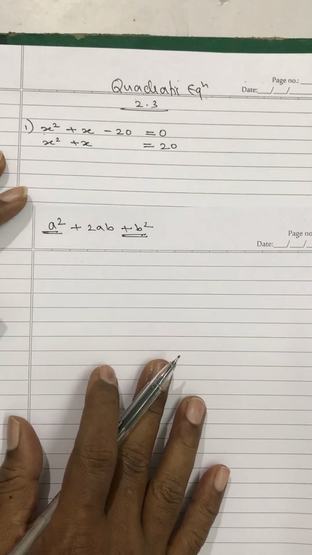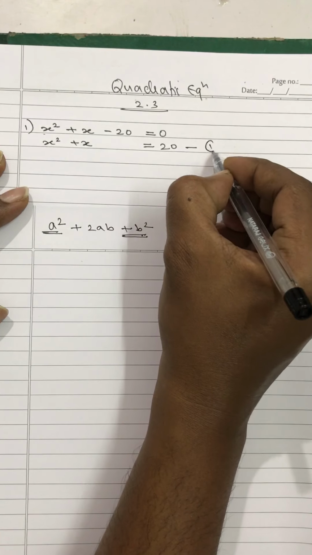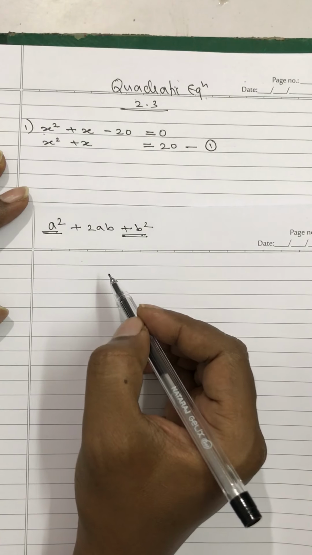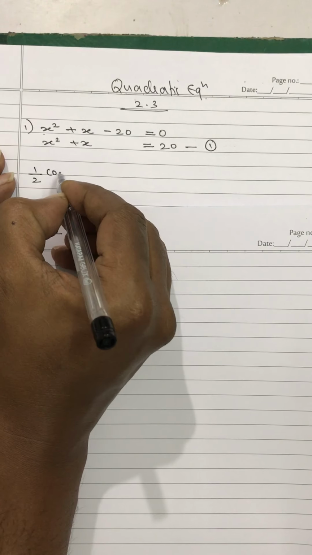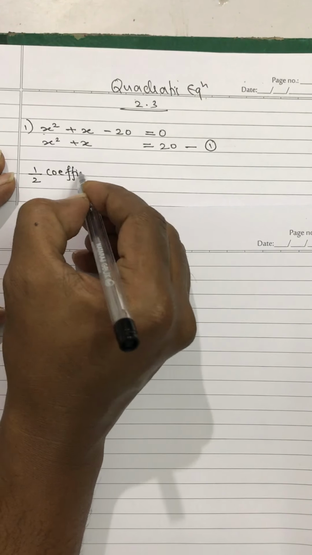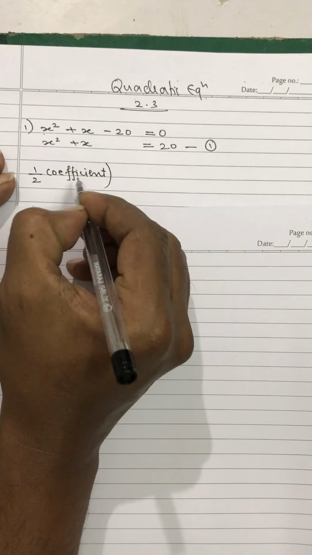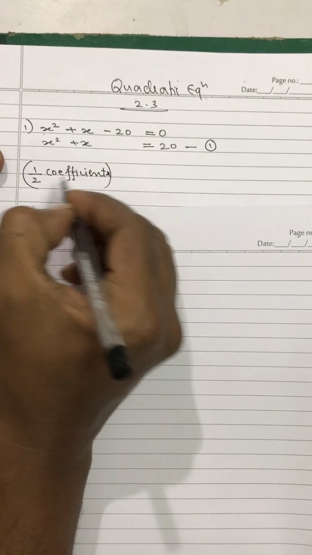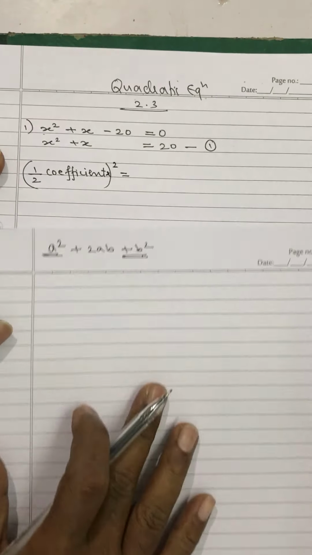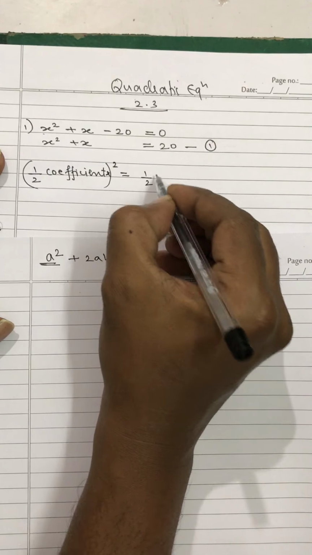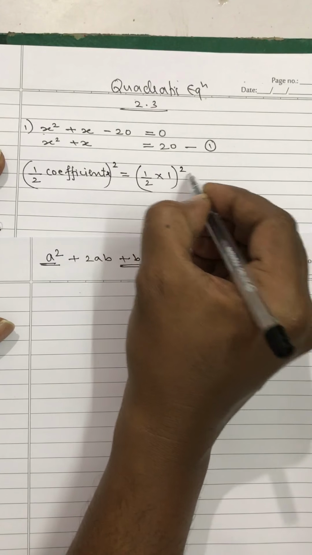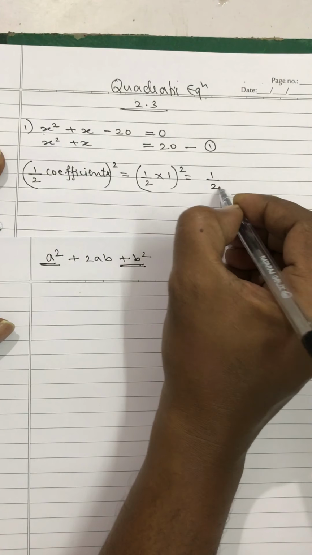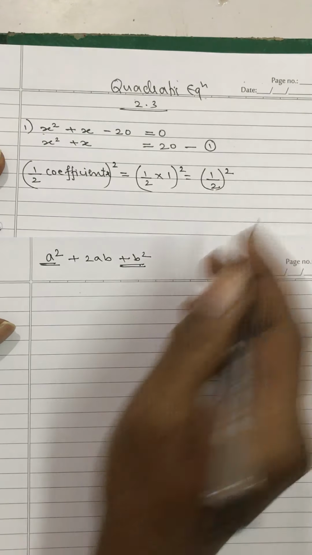This is there, and now I will have to find the new third term. The new third term is basically the square of half of the coefficient of x. That will be half of the coefficient of x, which is 1, and then the square of this will be 1 upon 2 whole square.